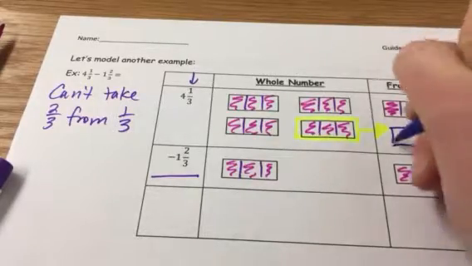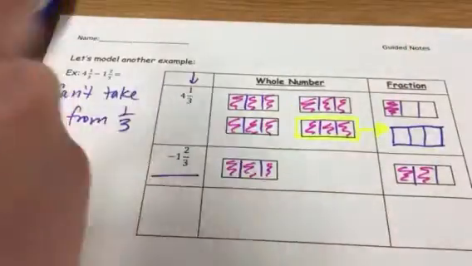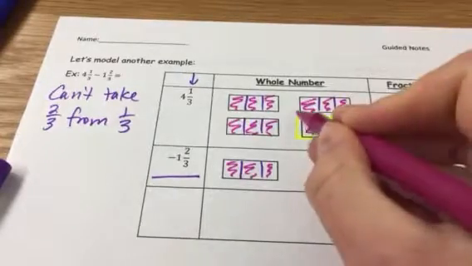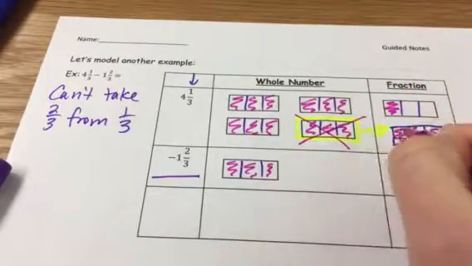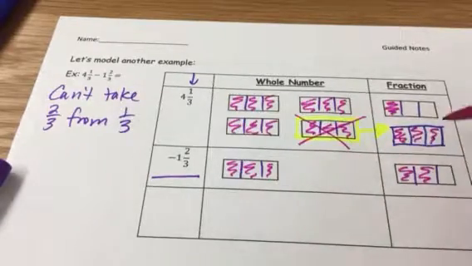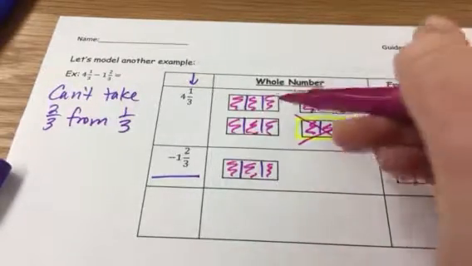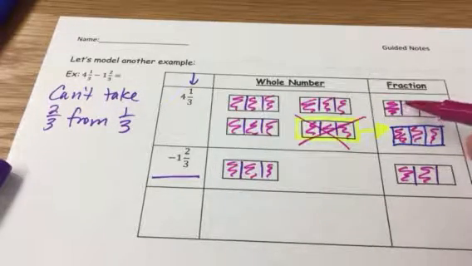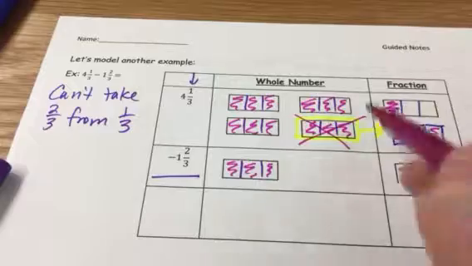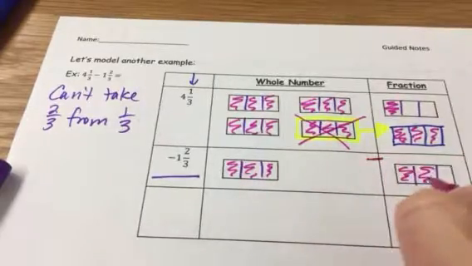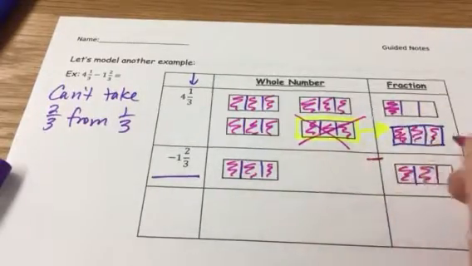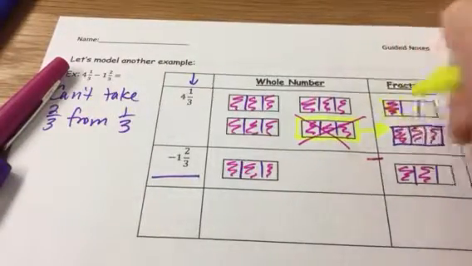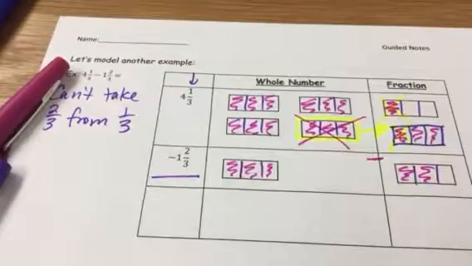So when we look at the total shaded portions, this I'm going to go ahead and cross out because I'm just shifting it over. It now lives right over here. So now if you take a look, I still have 1, 2, 3, I still have 4 whole things and 1/3. So I still have 4 1/3. But this is helpful now because I can now take away 2 of these thirds. So let's go ahead and do that. We need to get rid of 2 of these thirds. 1, 2. 2/3 are gone.